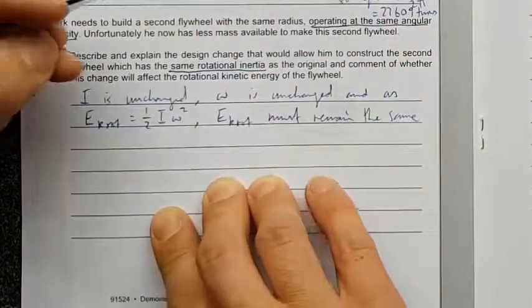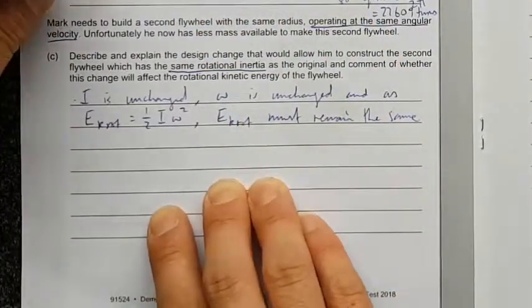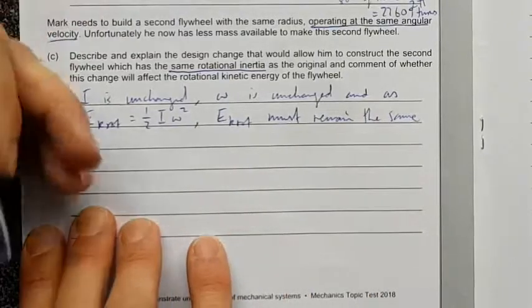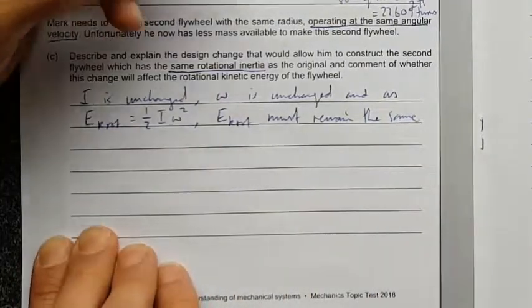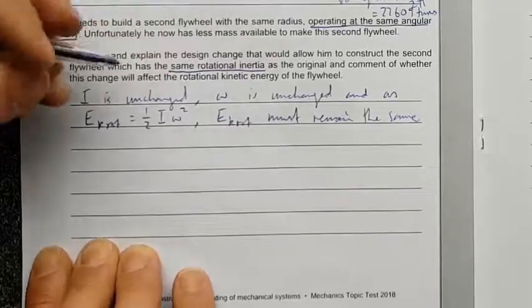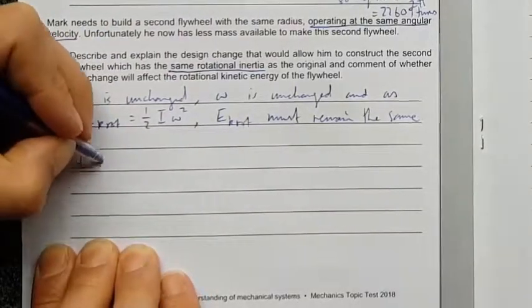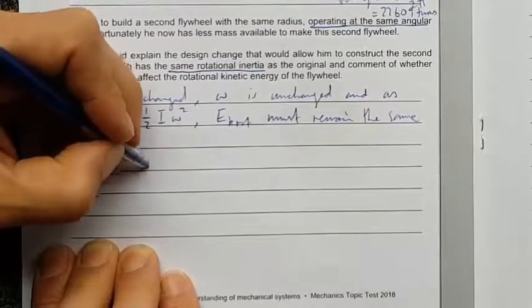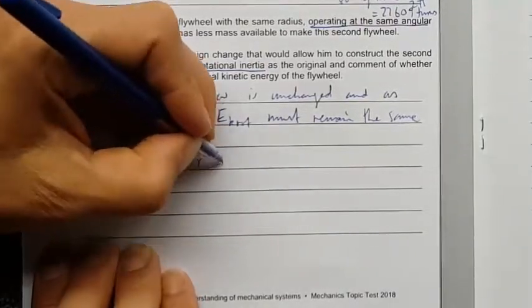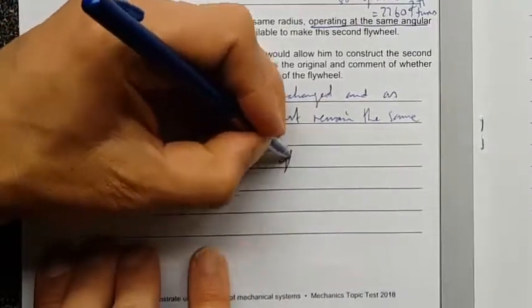So I've done the easy part first, which is explaining whether it would change the rotational kinetic energy. The second part here is that we want to say how we can do it with less mass. I is equal to m r squared, where r is the effective radius.